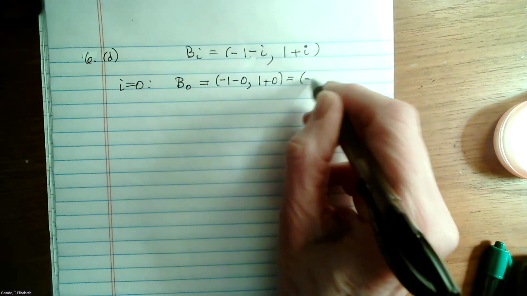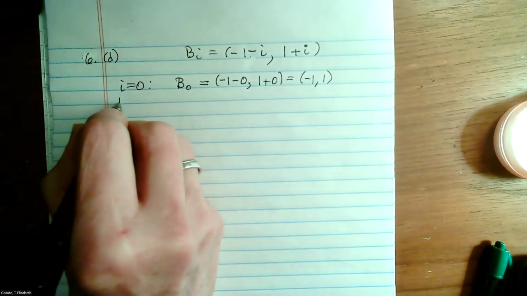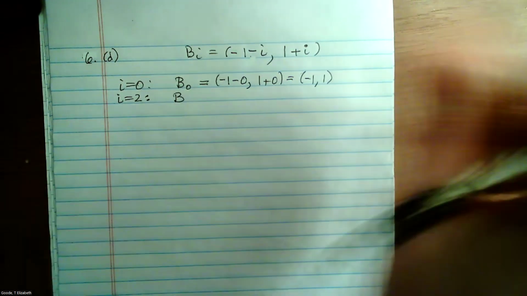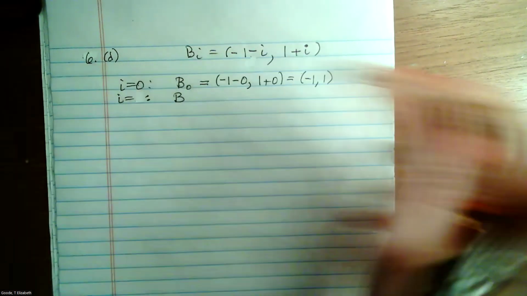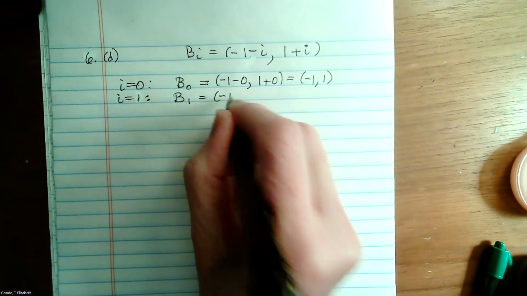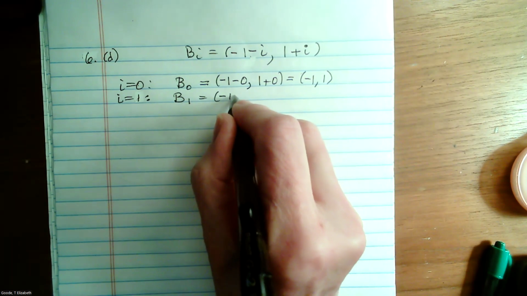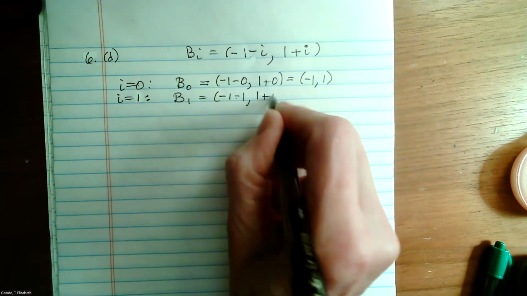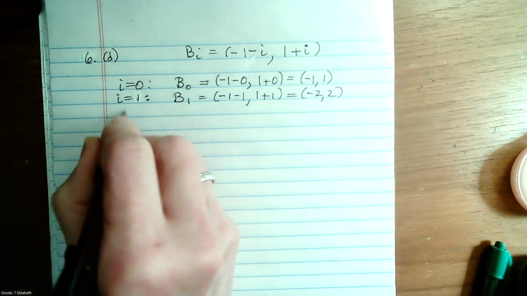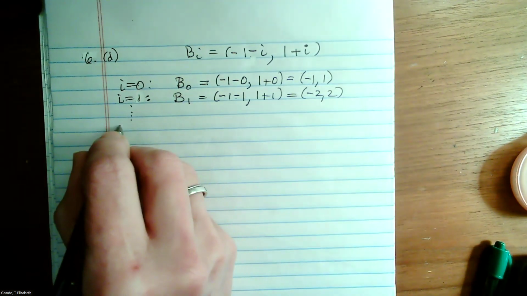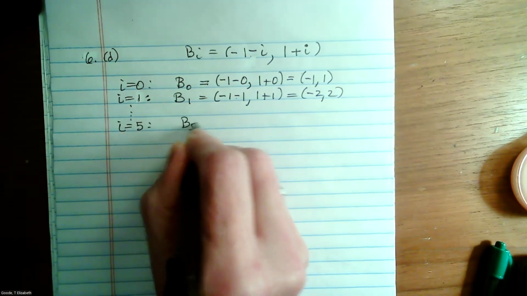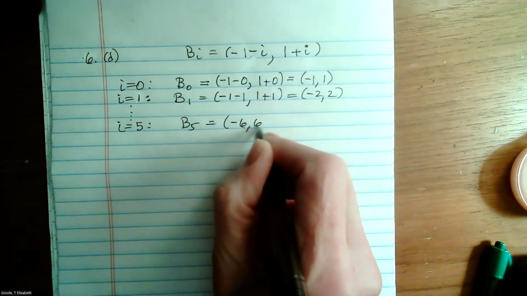Yeah. So -1 and 1. And so when i is 1, B1 goes from -2 to 2, right? Yeah. You're all soft brackets, okay, right? We're going up to i equals 5, right? Yeah. And that's going to be -6 and 6.